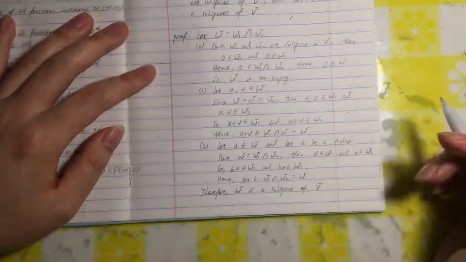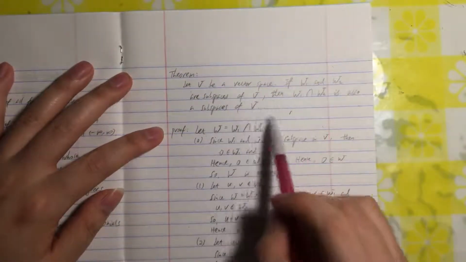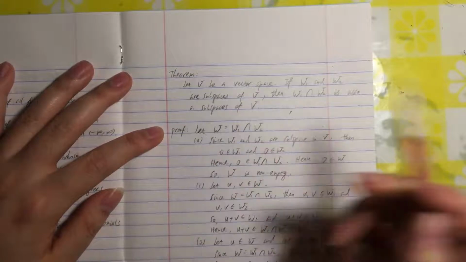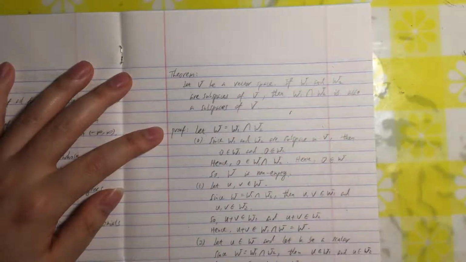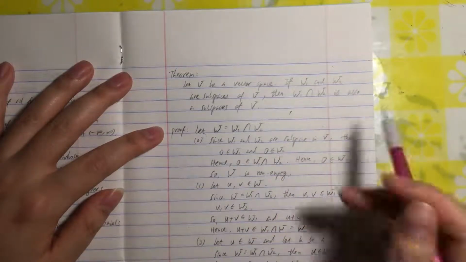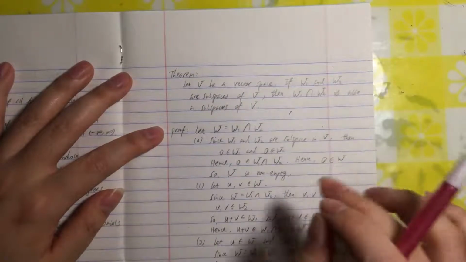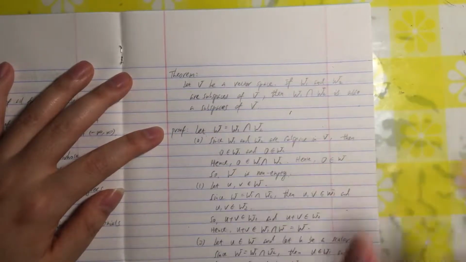That's the proof of this theorem. This theorem says, for any two subspaces of V, their intersection is also a subspace of V. And in general, this theorem is true for n subspaces. Suppose we have W1, W2 up to Wn. If they are all subspaces of V, then the intersection is also a subspace of V. The proof is very similar.